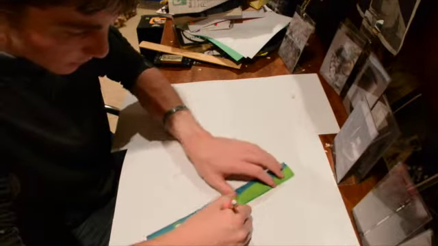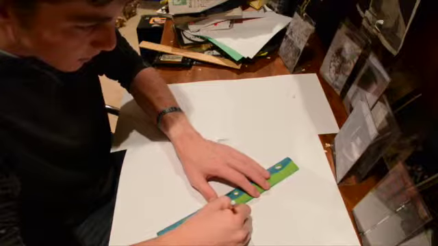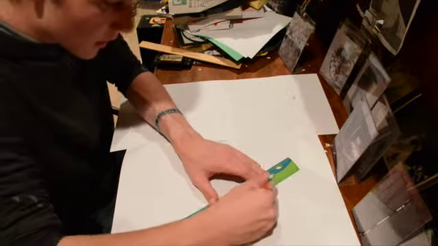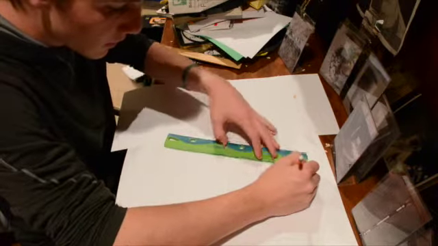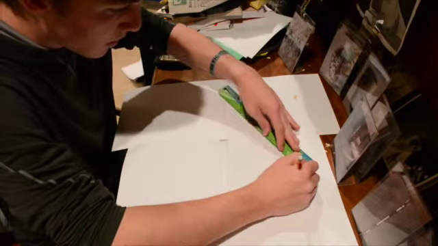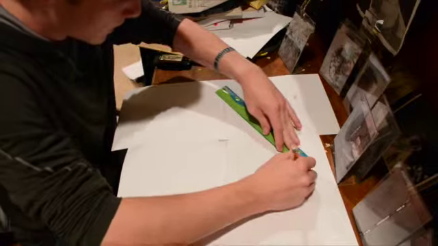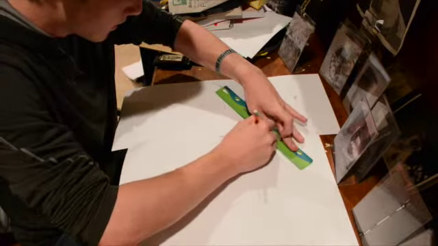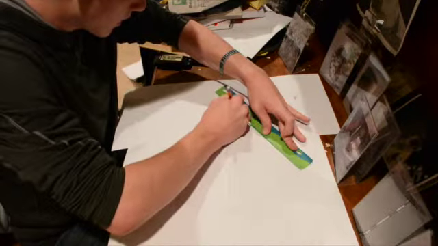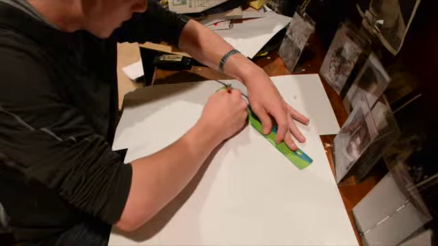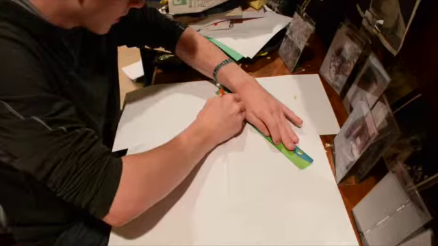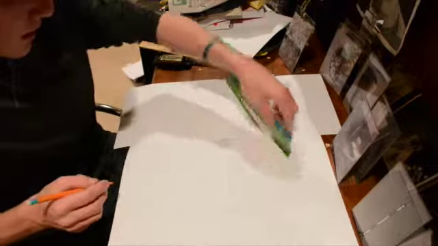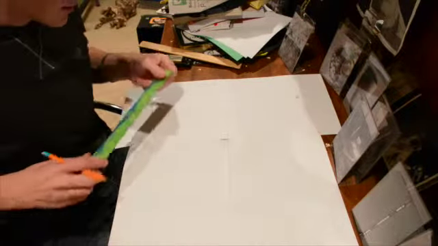We make an angle, and boom. Then connect this back. And voila, we have a right triangle.